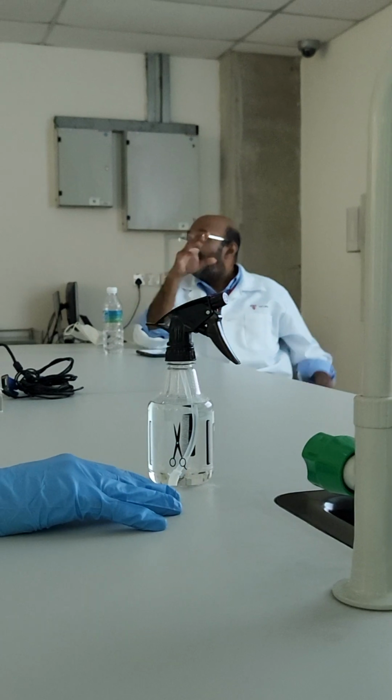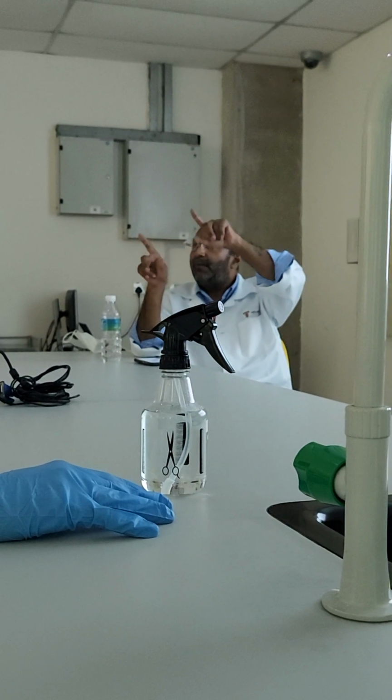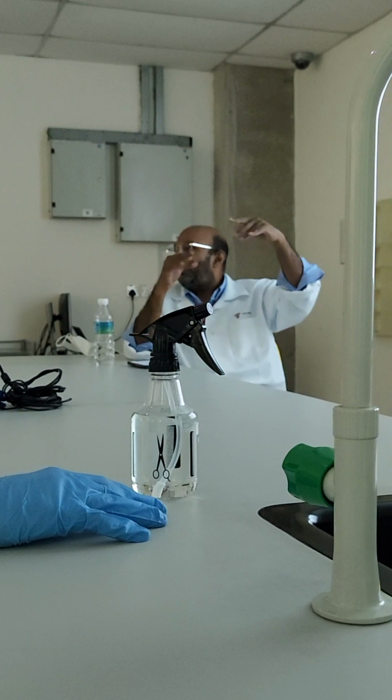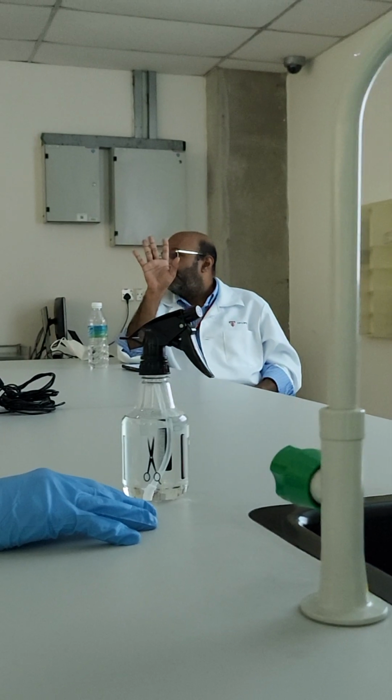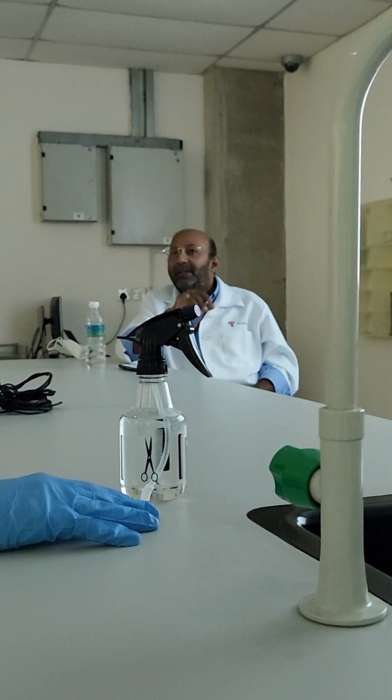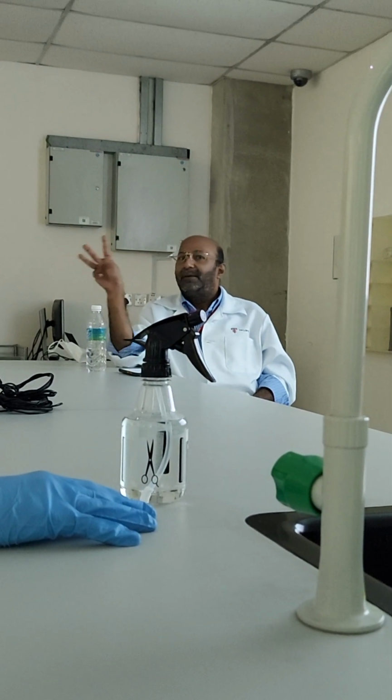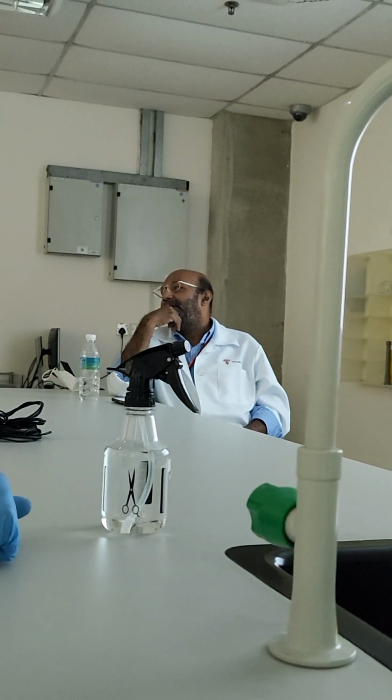I have drawn the diagram and I have labeled all the branches, all the cords, all the trunks, everything I have labeled. Below that there are only 3 words: medial cord, lateral cord, posterior cord. How much will you give me out of 10? 5 to 6.